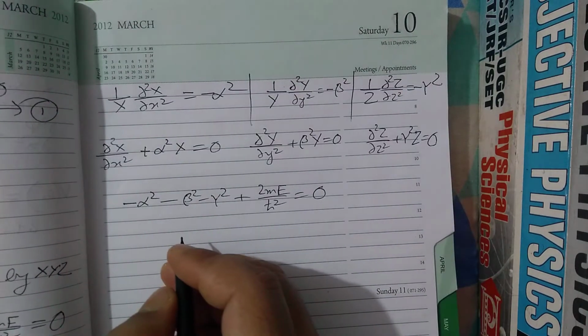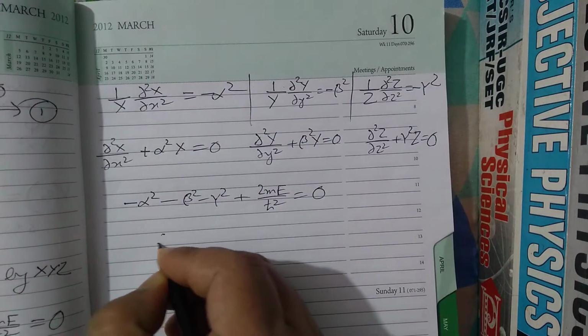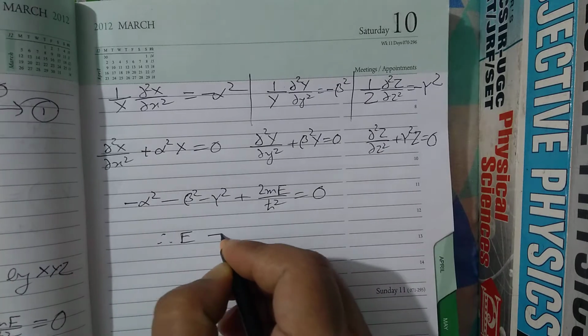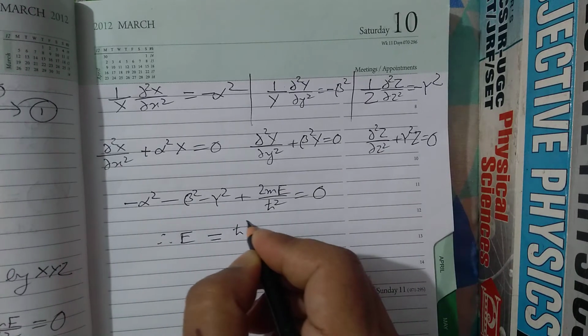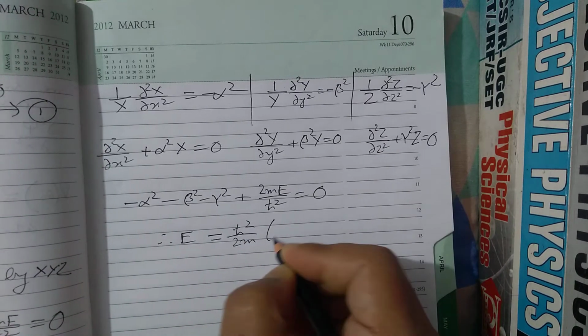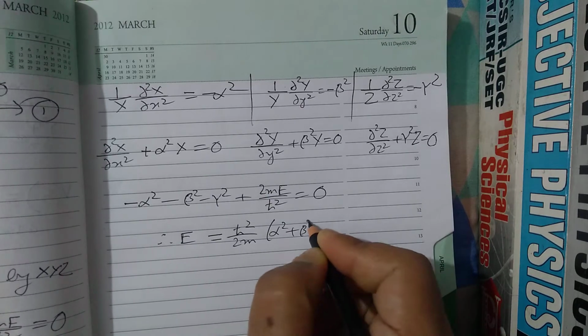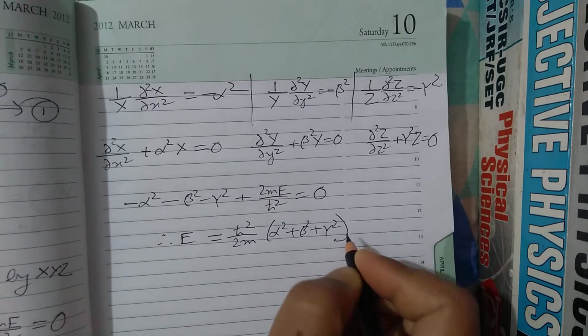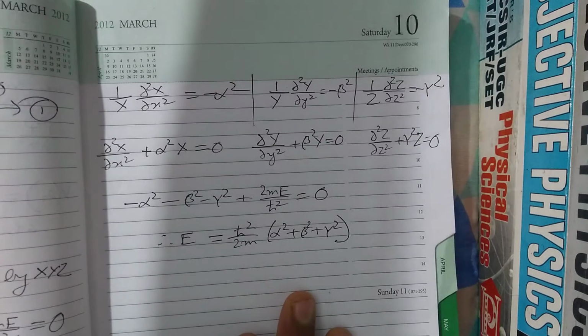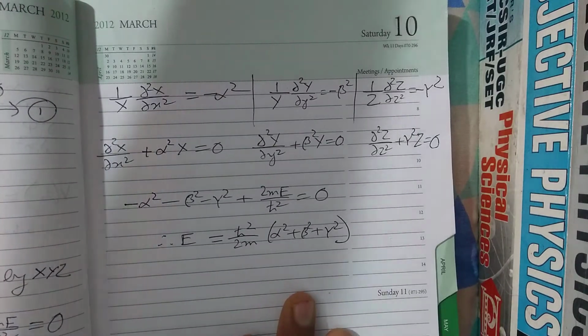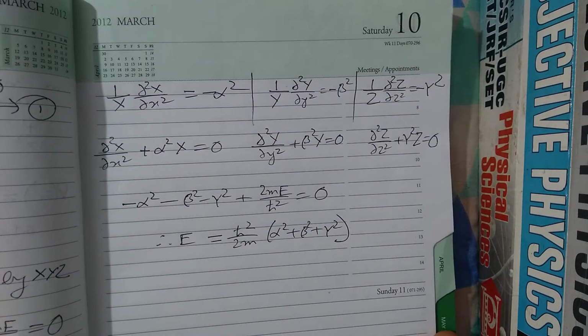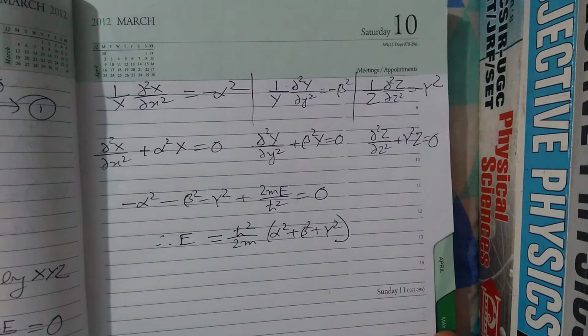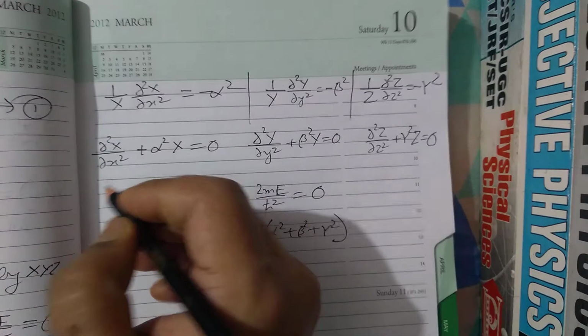So from here you can find E. Therefore E, that is the energy eigenvalue, will be h cut square by 2m into alpha square plus beta square plus gamma square. This will be the equation. Now what will be the solution of this?